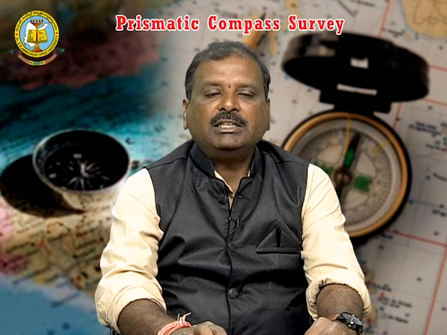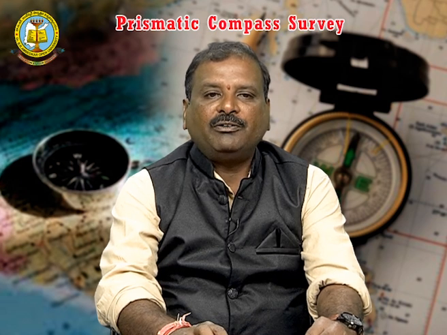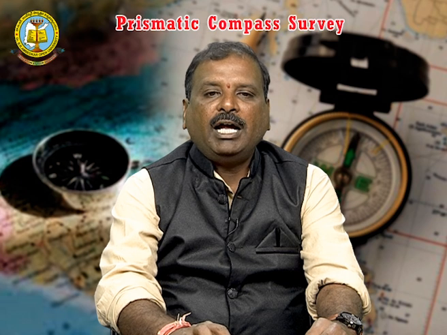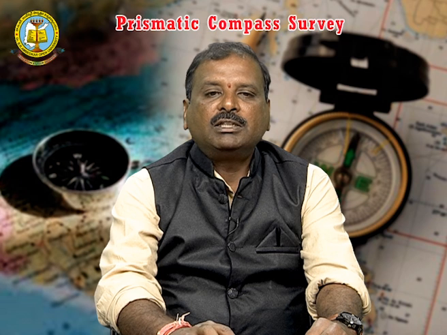And then, we already know about the eye vane. The eye vane is used to view the objects through the object vane. The object vane separates an object from the slit. An eye vane is a fine slit with a hole for the eye at the bottom. So, this is very important: eye vane and object vane. From the eye vane you will see the objects through the object vane.